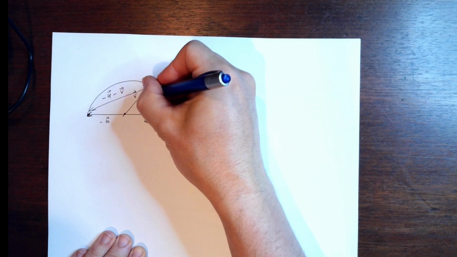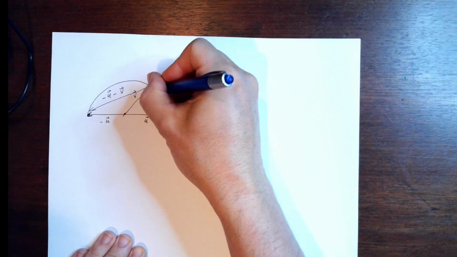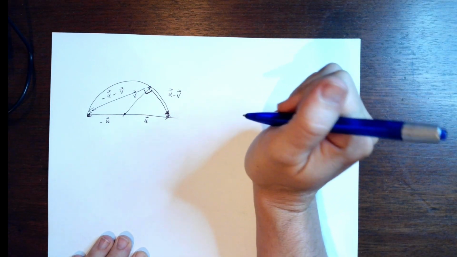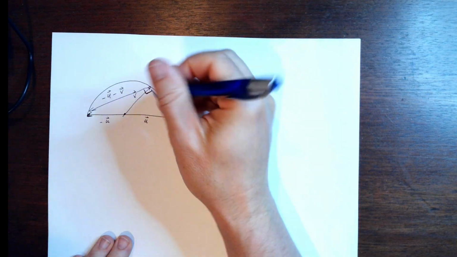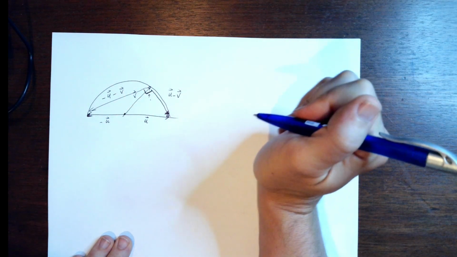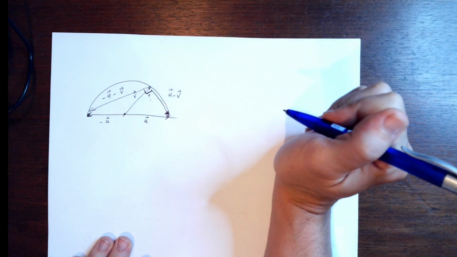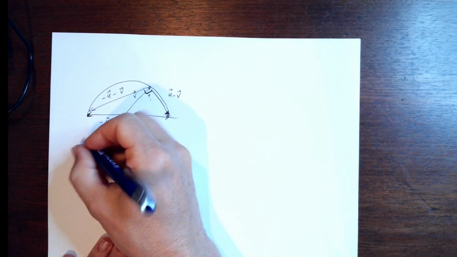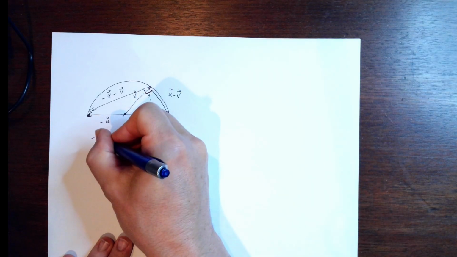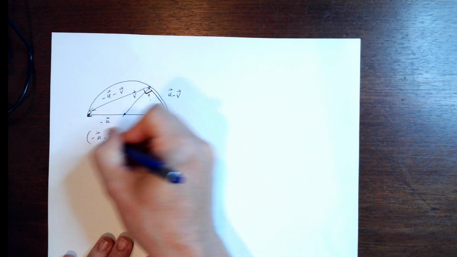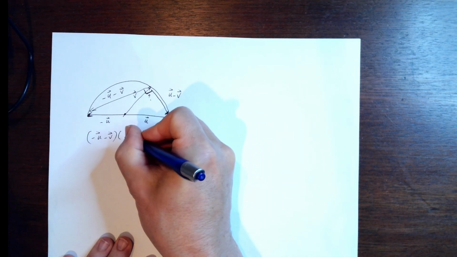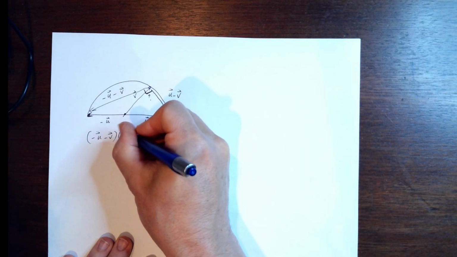Now there's a third vector rule called the dot product that helps measure the angle between 2 vectors. So we want to consider that angle up there and see if it is in fact 90 degrees. So to do that, we're going to take the dot product between negative u minus v and u minus v.